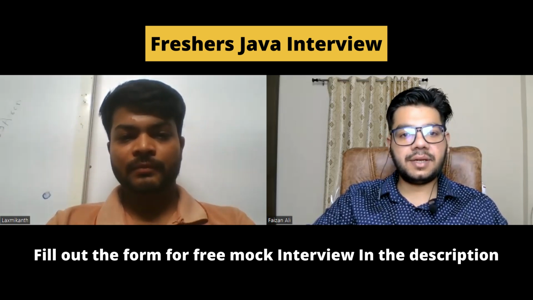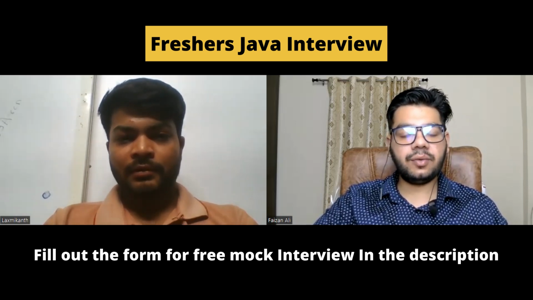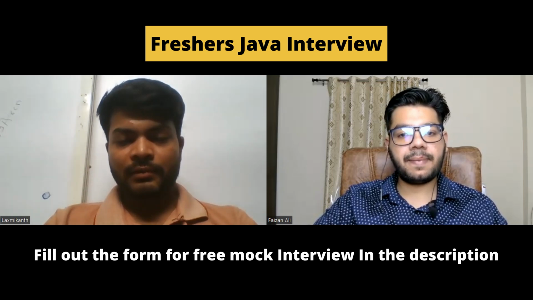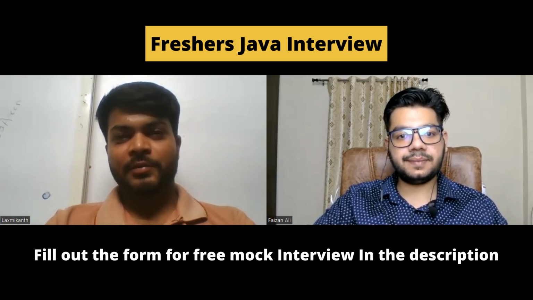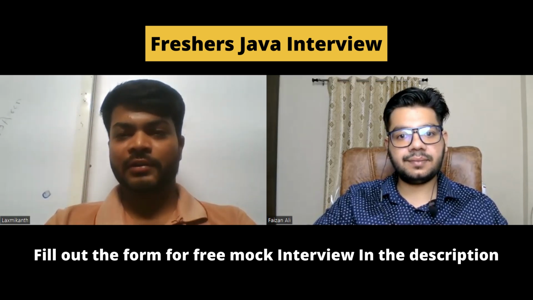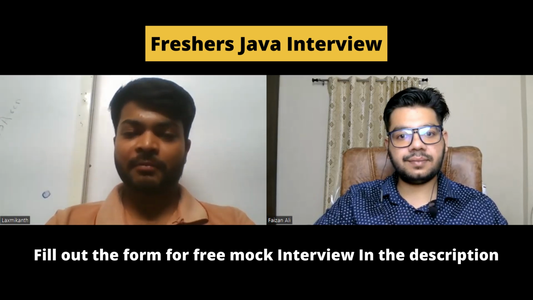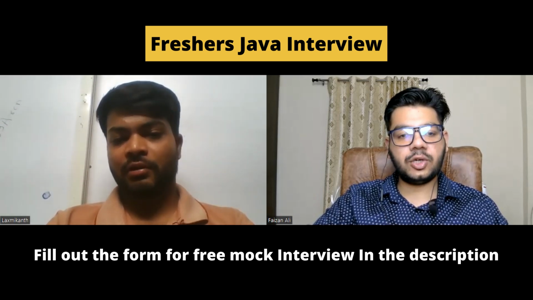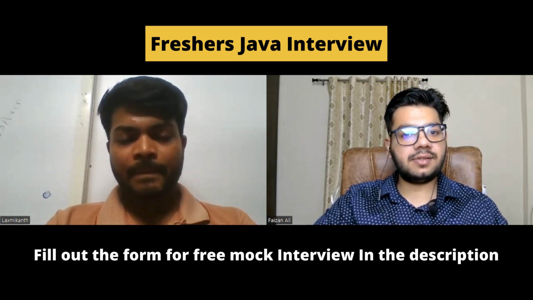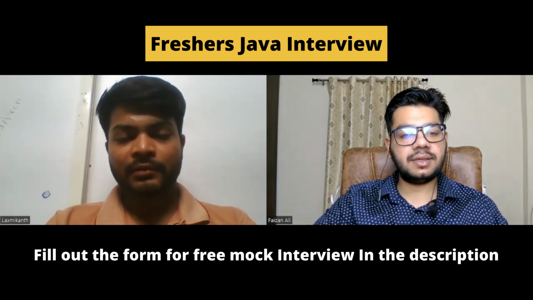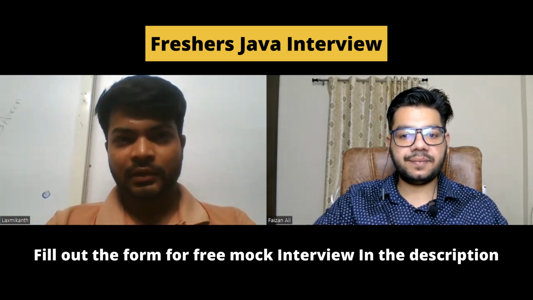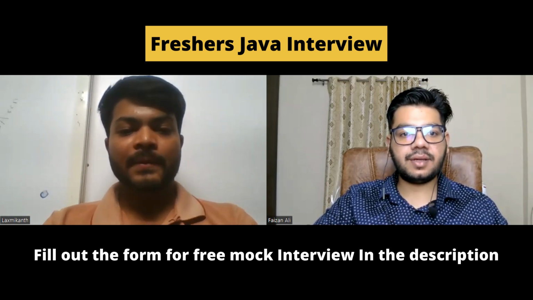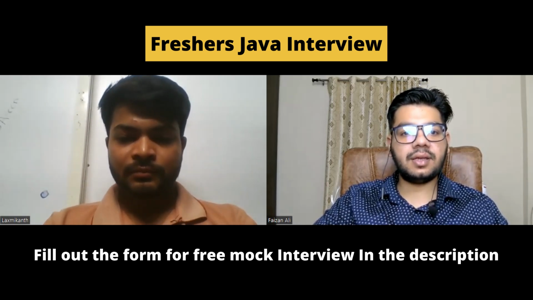Does it depend on the Java version, or for every Java version can we print? As per the Java version, I'm not aware of that, but I have recently tried. We can print anything before the main method, but we have to declare it inside the static block. I think prior to Java 8, yes, we can print something without a main method, but I think it's not possible from Java 8 onwards.